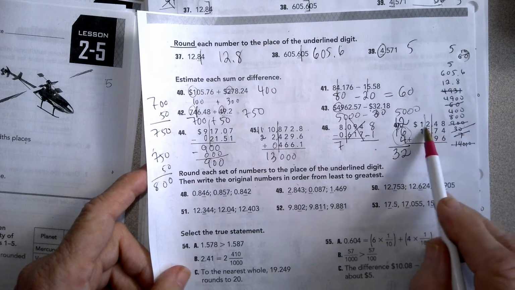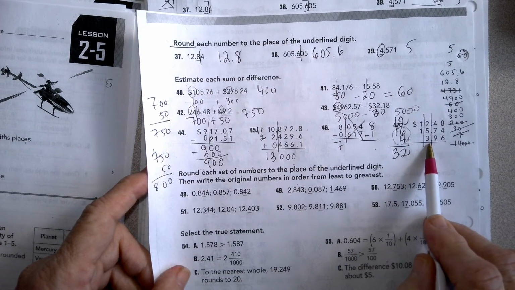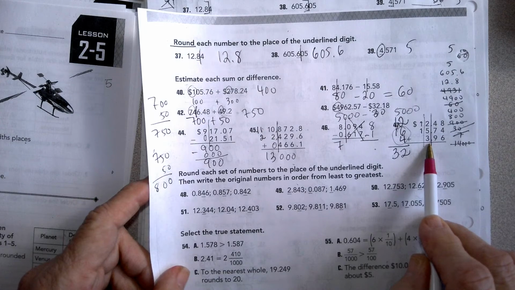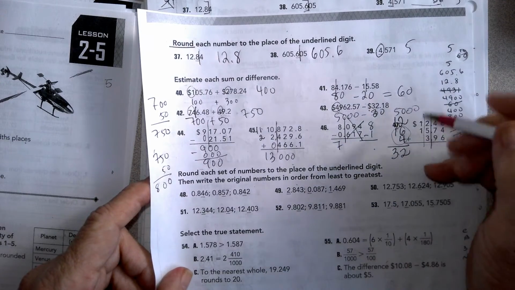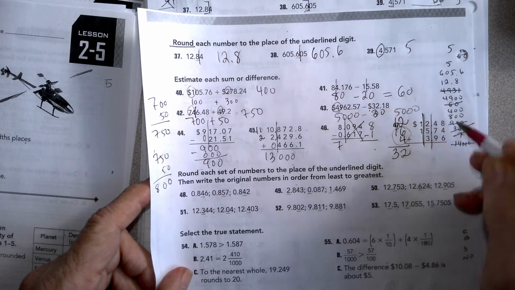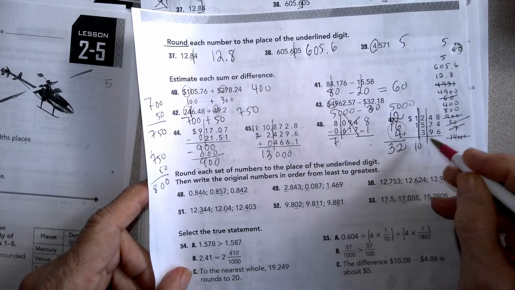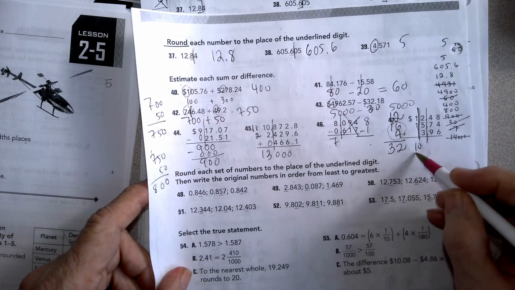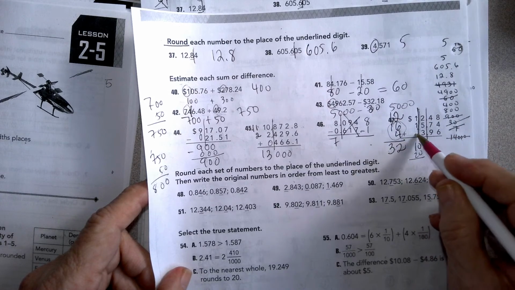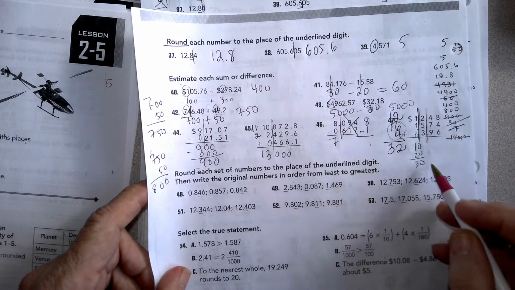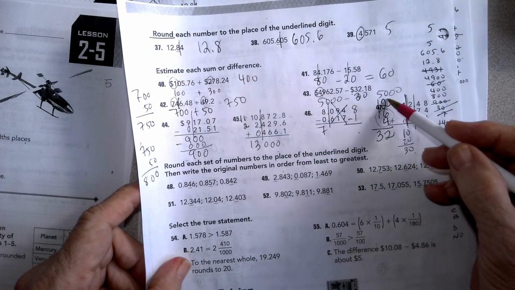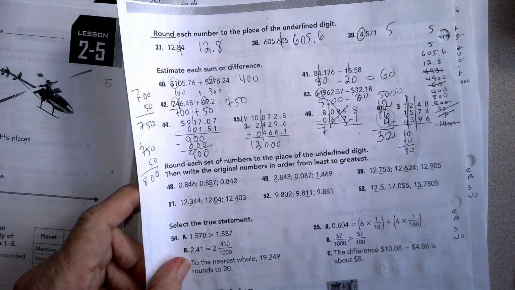And this one we rounded to, I think, this place value. Did we round this one to the ones or the tens? Tens. So if we do it to the tens, that makes this a 10. No, the ones. And this one a 20. And this one nothing. So this would come to 30 if we rounded it to the tens, 32 if we rounded it to the ones.